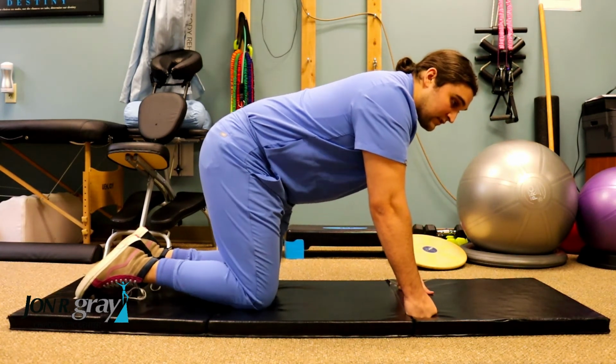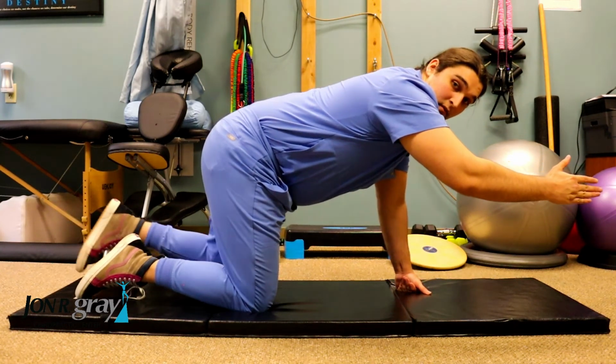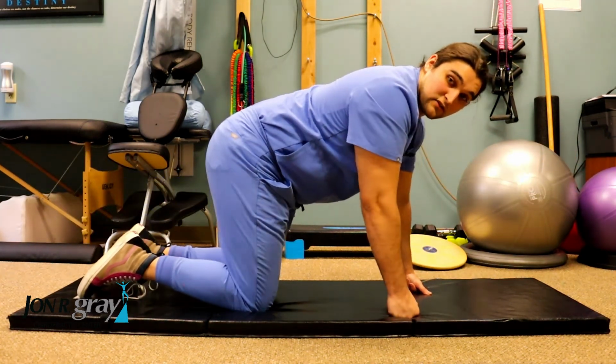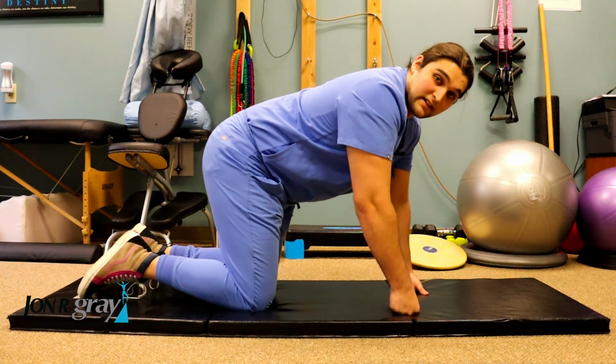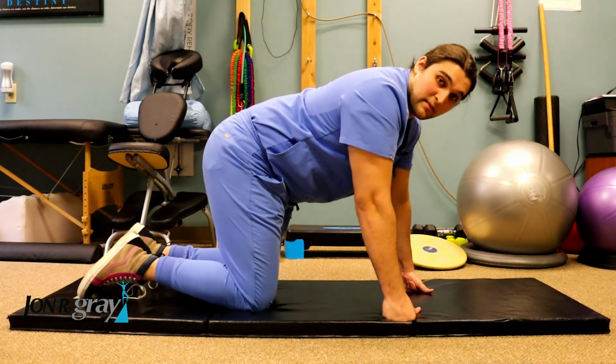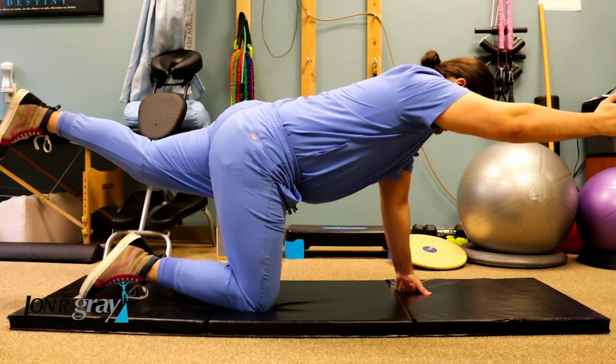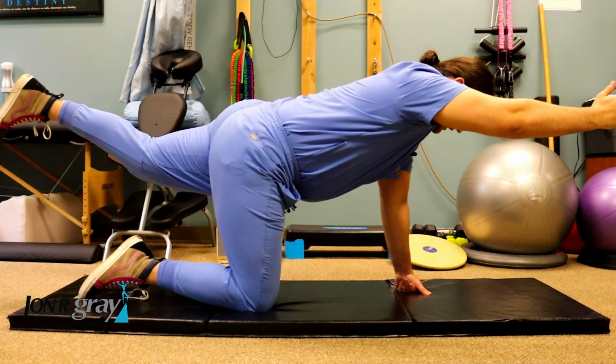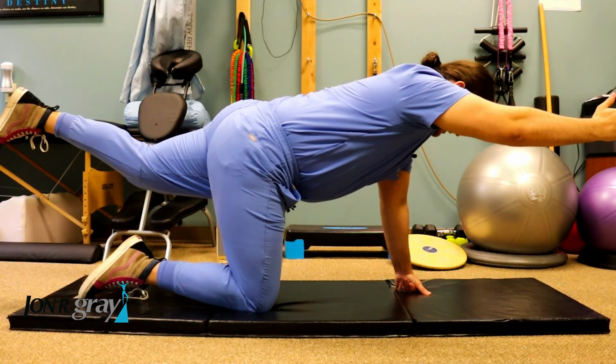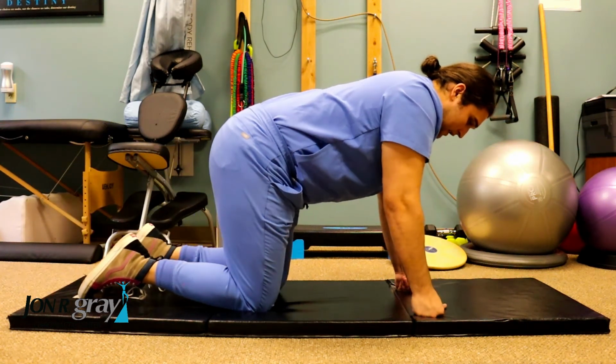The main goal here is to put one arm up with the opposite leg and just stretch out as far as you can, trying to get the arm and leg nice and straight and parallel to the ground. So we're going to give this a go. Tighten up that core. This is our core exercise. Tightening the core, back down.